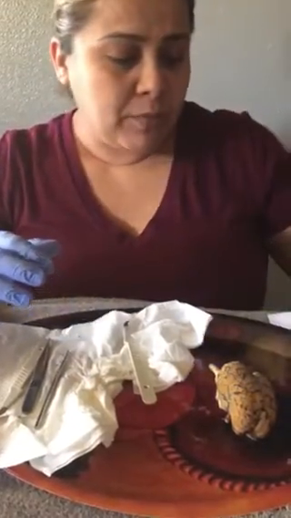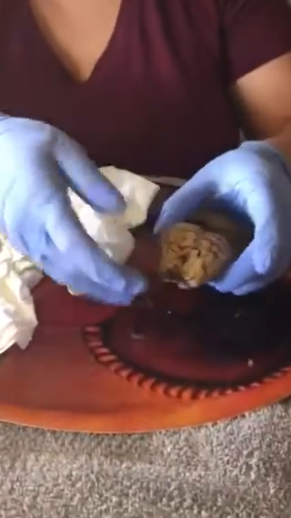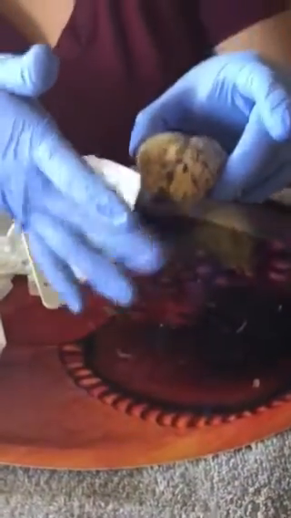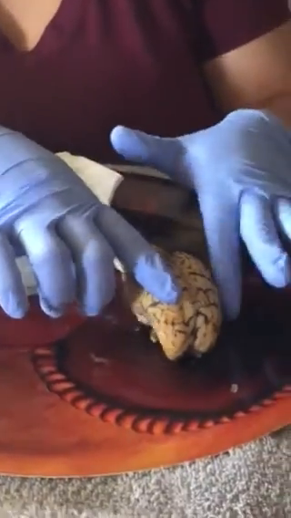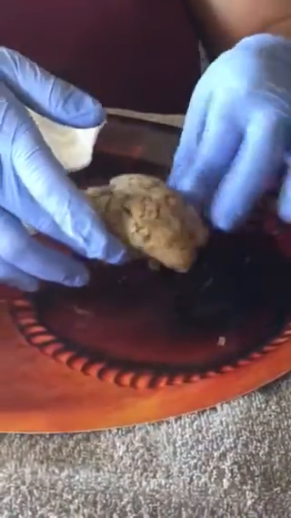So I'm going to go ahead and begin introducing the lobes of the brain. The frontal lobe of the brain, which is this here. Then we have the parietal lobes, of which there are two. And then we have the temporals on the side. And then on the back, we have the occipital.